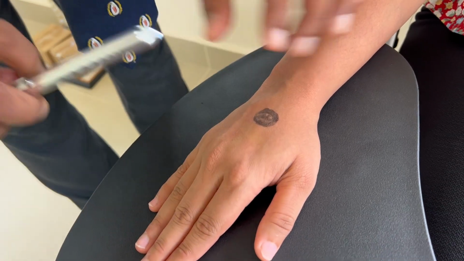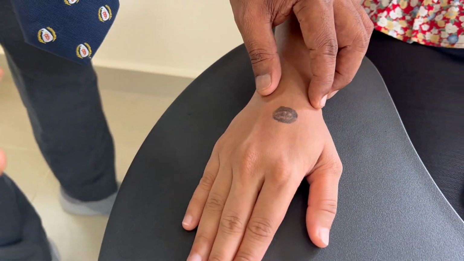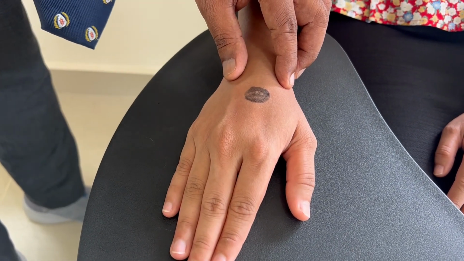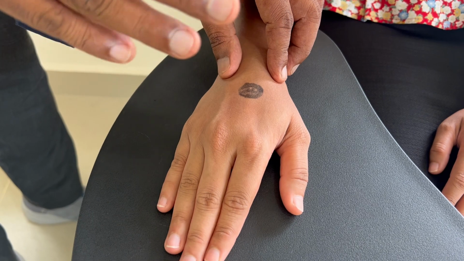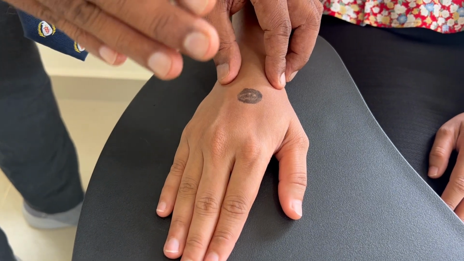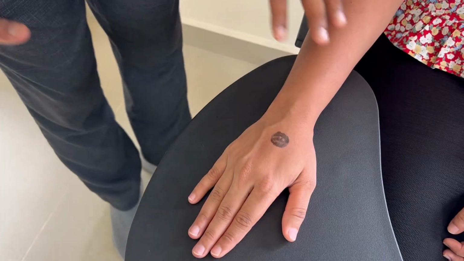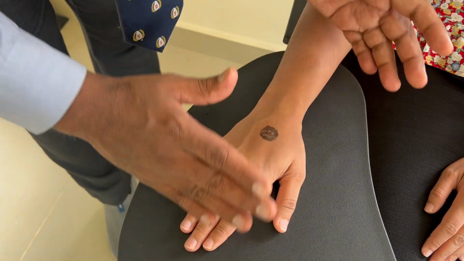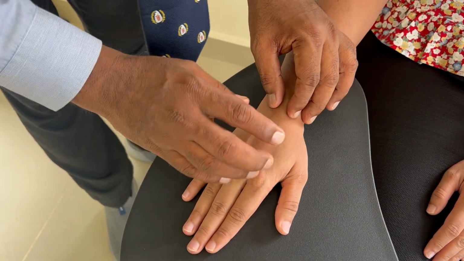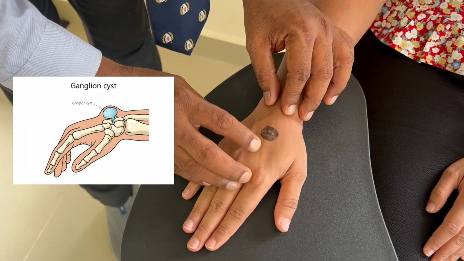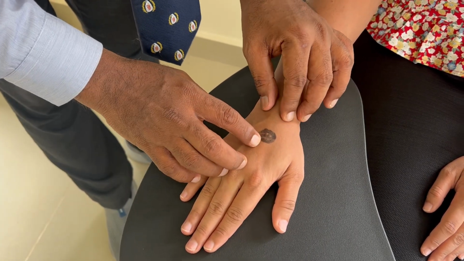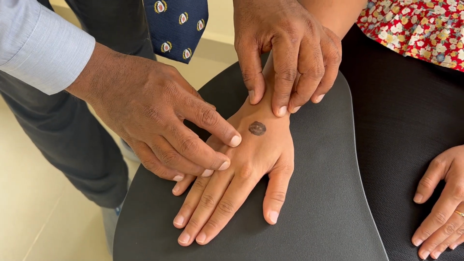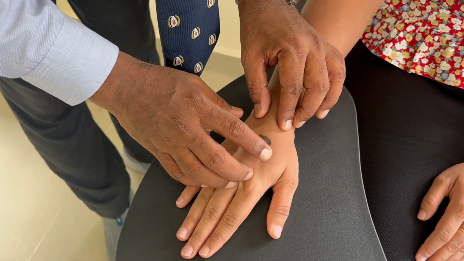So that is transillumination. If it is transilluminant, that means the fluctuant lump has clear fluid. So this is actually a classical site for a characteristic lump, which is a ganglion. Ganglions are known to be on the dorsal aspect of the hand. So that is the number one differential diagnosis if you get a lump in this particular area.